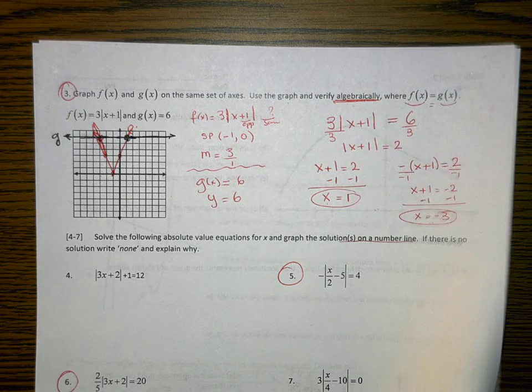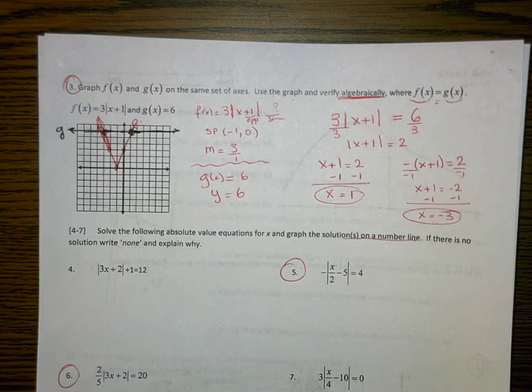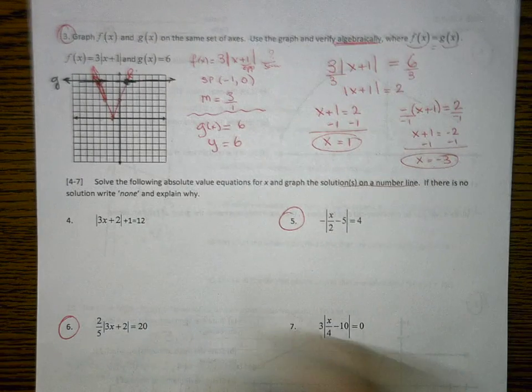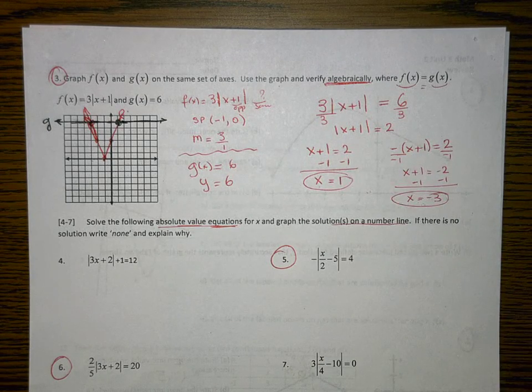Now let's go ahead and solve a couple more absolute value functions. Solve the following absolute value equations. It is an equation, just like we were doing over here. So I'm pretty sure you can do them using the same knowledge we used over here.